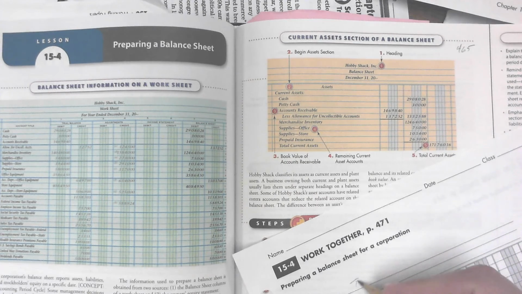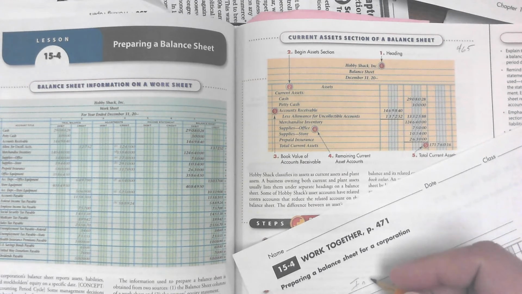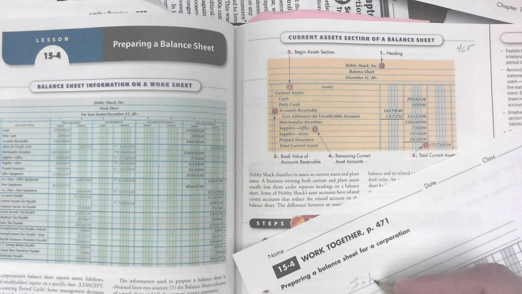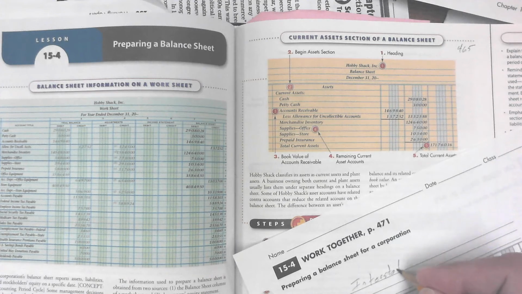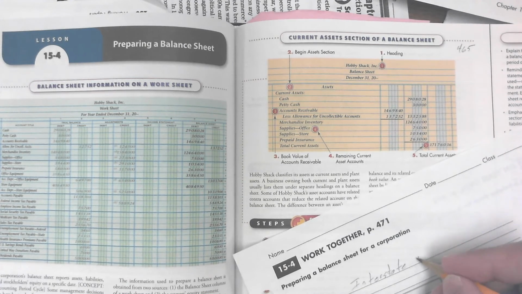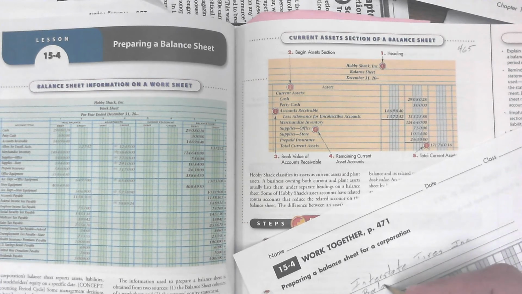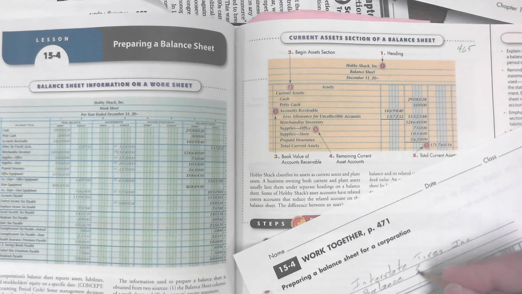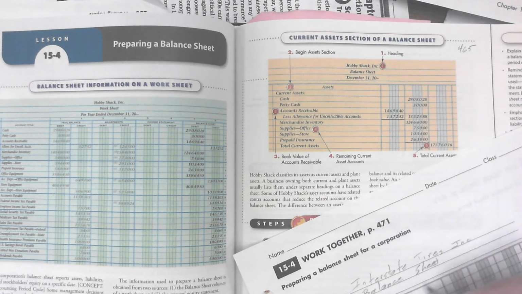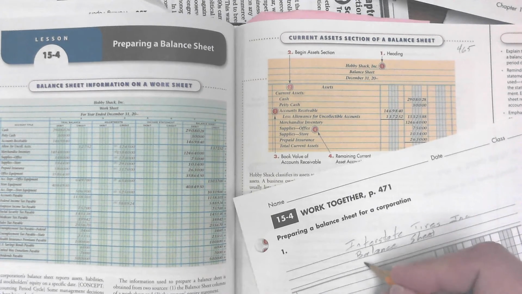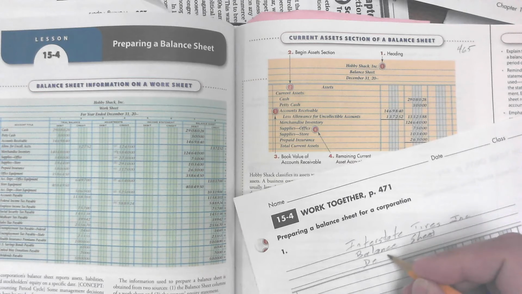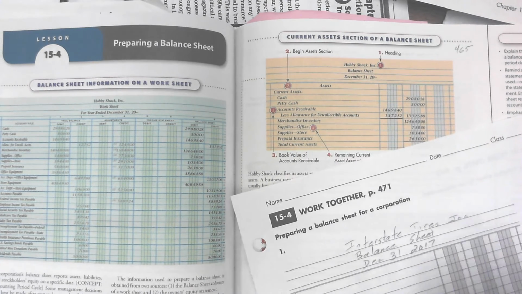So we'll fill in our header. Interstate Tires. Balance sheet. December 31st, 2017.